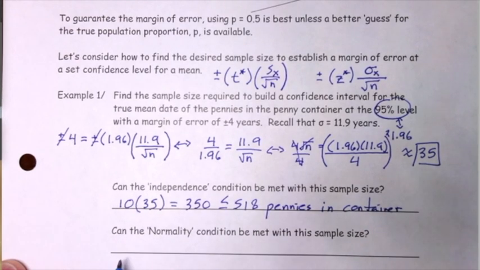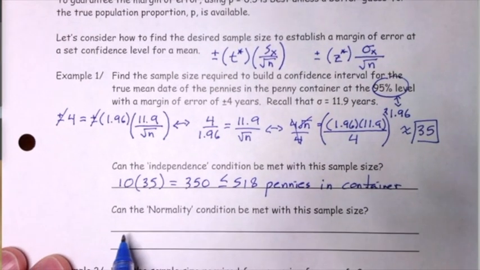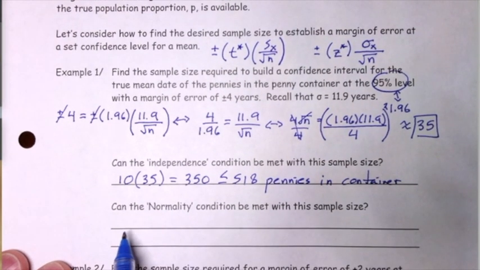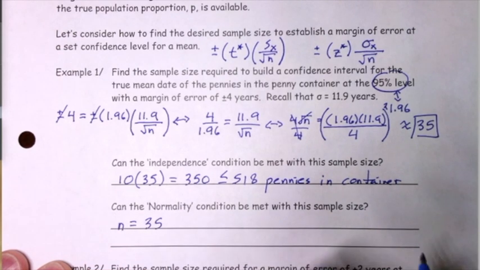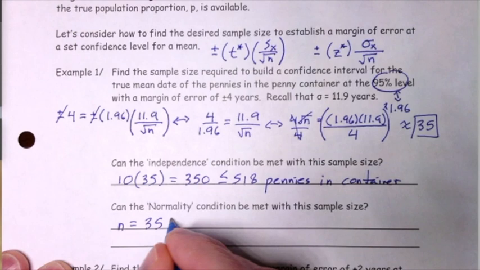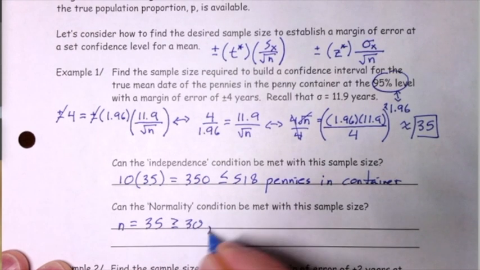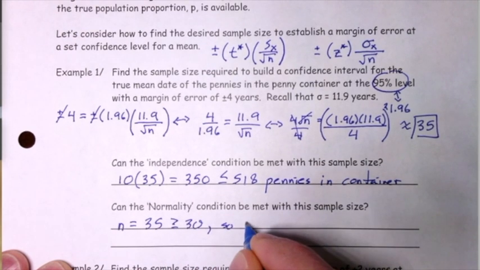So next, can the normality condition be met with this sample size? Remember, the normality condition when we're working with means involves the central limit theorem. Our sample size is 35. That's considered a relatively large sample, greater than or equal to 30. So the central limit theorem can apply here.